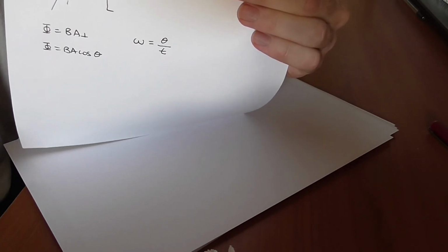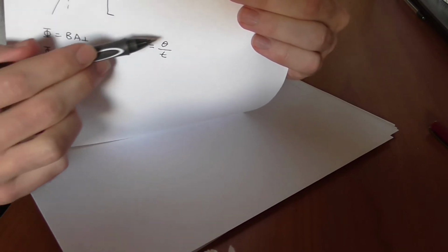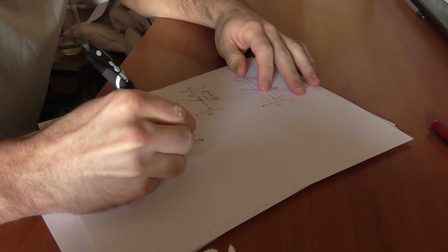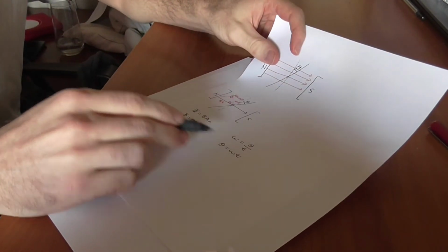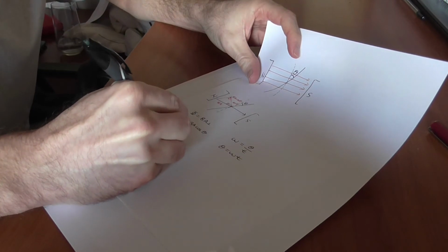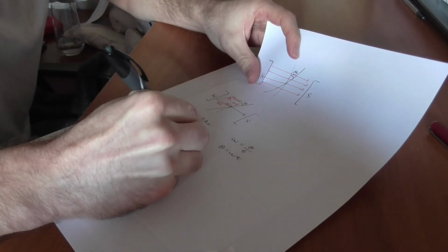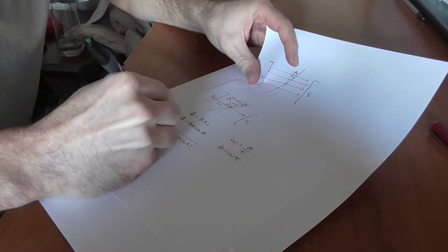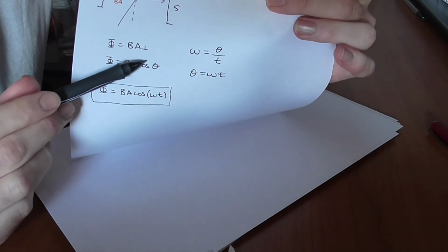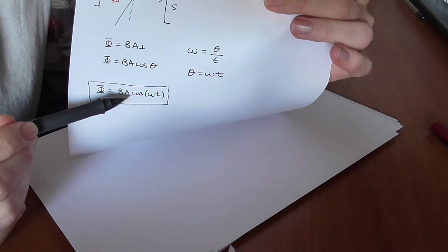So that can be rearranged to be theta equals omega times t. And we can then substitute that in to now get flux as a function of time. So instead of flux equals BA cos theta, we have flux equals BA cos omega t.